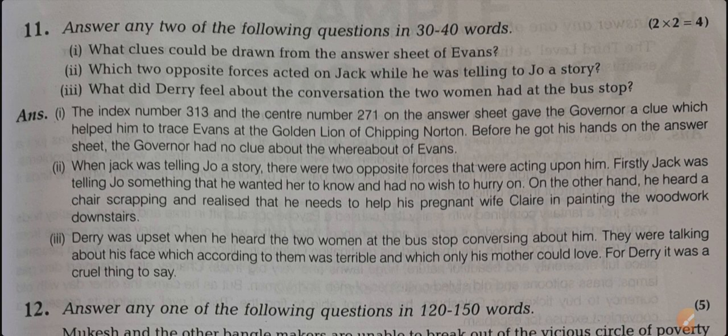Firstly, Jack was telling Joe something that he wanted her to know and had no wish to hurry on. On the other hand, he heard a chair scraping and realized that he needed to help his pregnant wife Claire in painting the woodwork downstairs. All right. So the two opposing forces were, first of all, he wanted to make his daughter aware of different things, and secondly, his pregnant wife Claire was downstairs painting. So this thought was also in his mind that he has to help his wife.